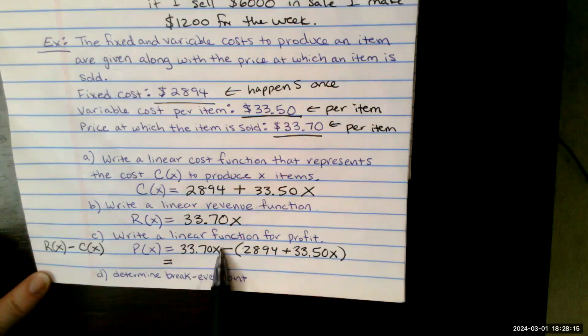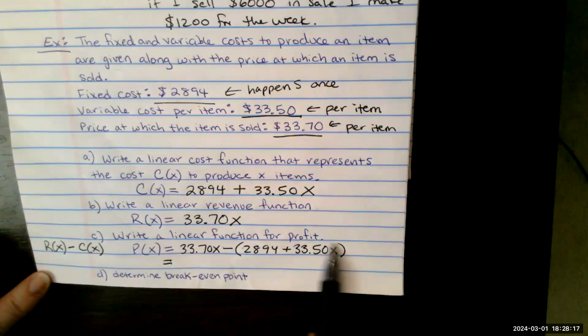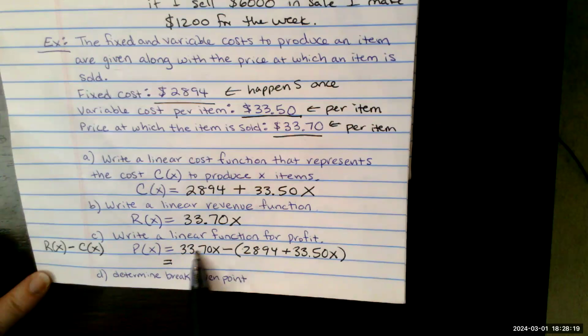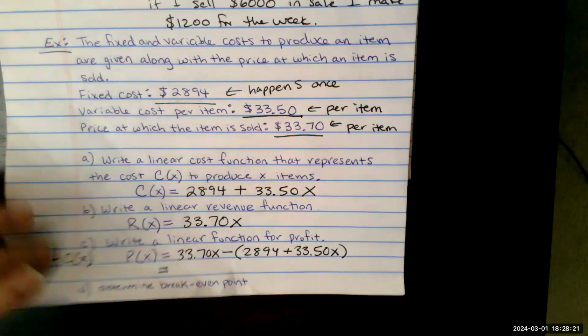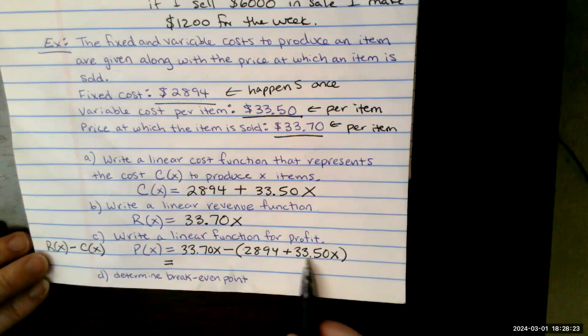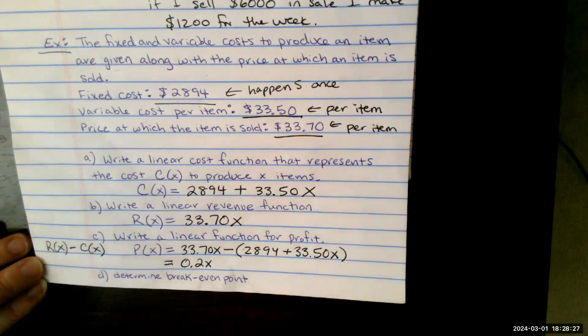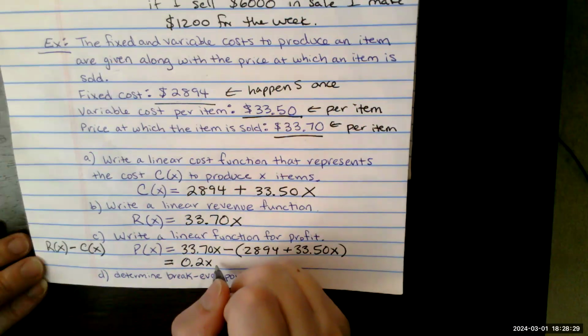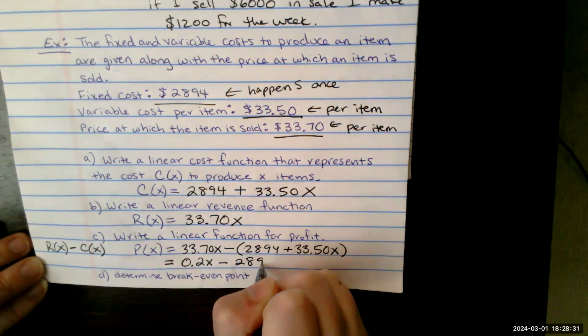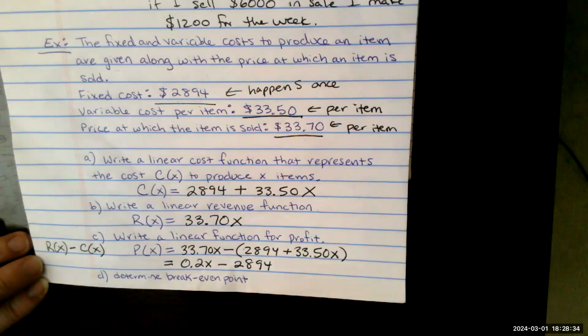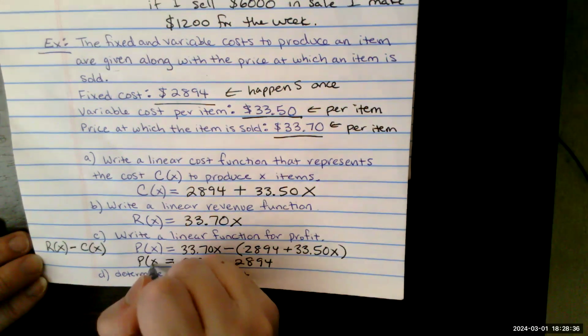So don't you see that I could do this minus the 33.50x since they both have x's? So 33.7 minus 33.5 gives me 0.2x. And then I have to subtract the 2894. So that's as nice as I can make this profit equation.